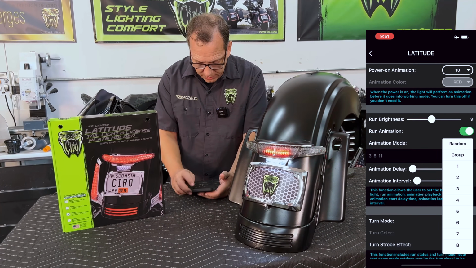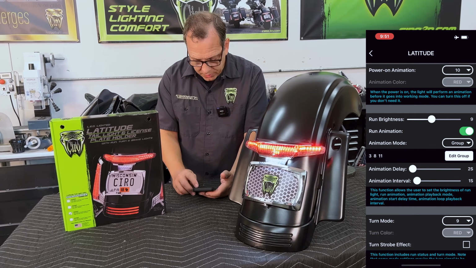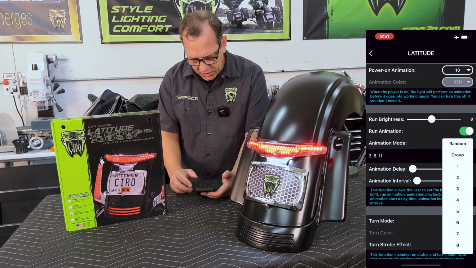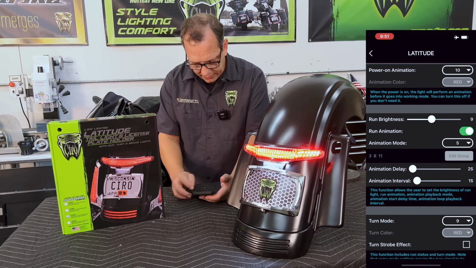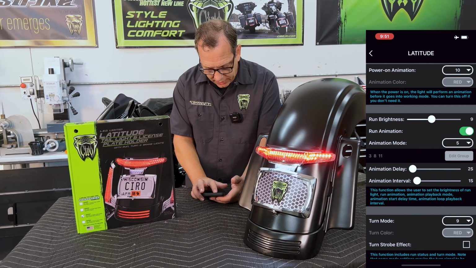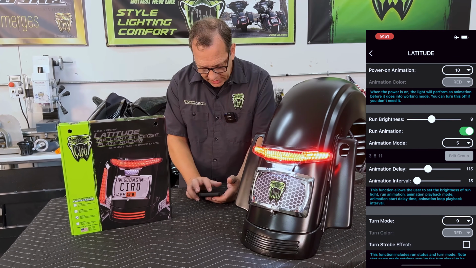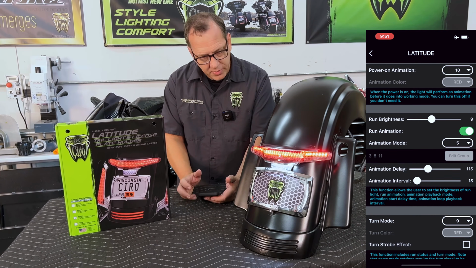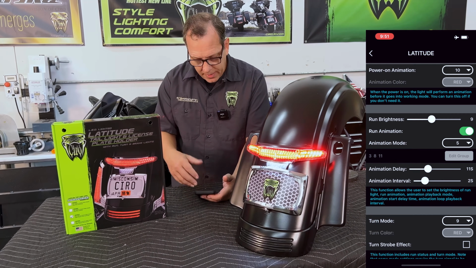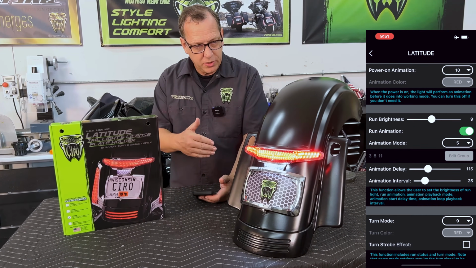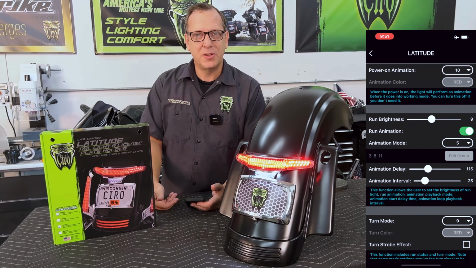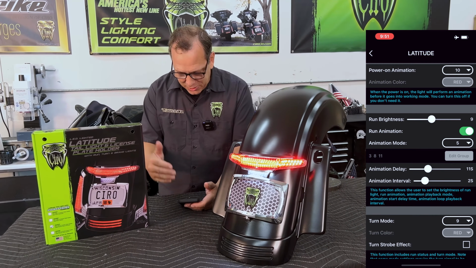There's random, and there's a group animation. You can group them together, or you can just set it to whatever animation mode you want. There's a delay. You can have a delay in the animation of how long it takes, and an interval of how many times and how often it's doing it. So this is something just to play with. We could do this and show you every little bit of it, but we'd be sitting here for 2 hours. There's so much in this app.